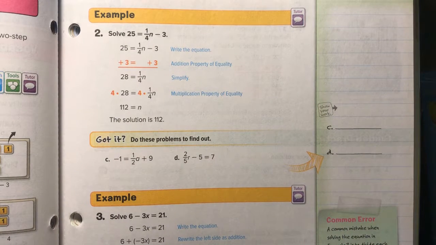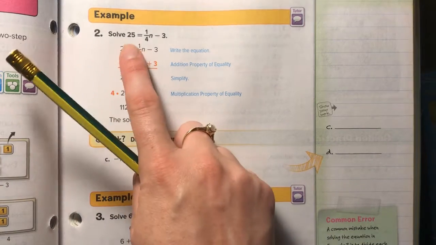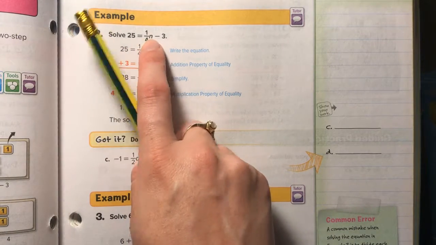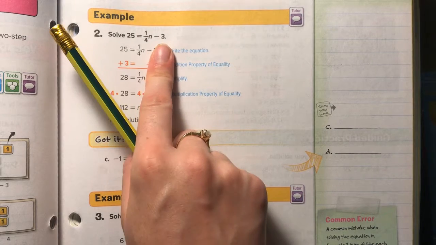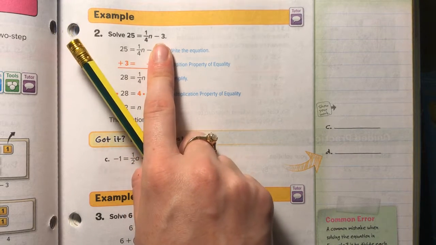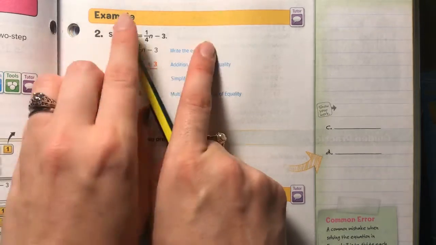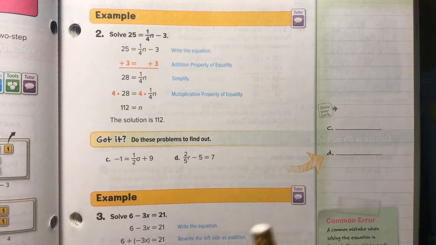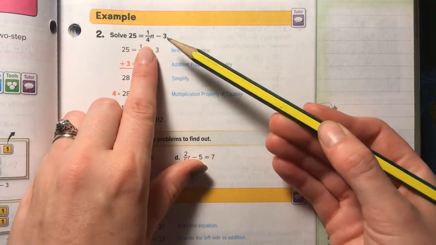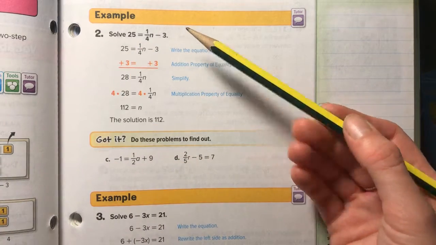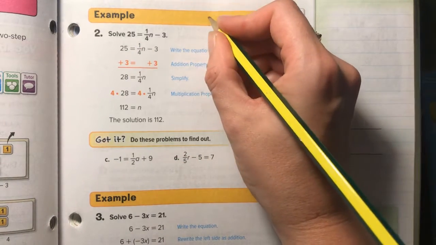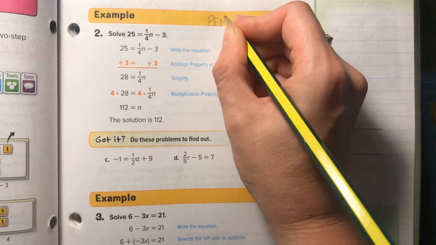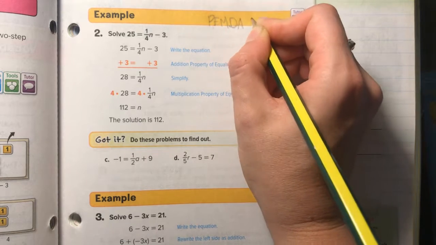All right. So before we solved two-step equations that had multiplication and addition. Now we're going to solve equations that have a fractional coefficient in it. Okay? So we're going to still solve in the same way. So the first thing to do is addition or subtraction, because remember, you're doing PEMDAS basically backwards. You're going backwards to solve.